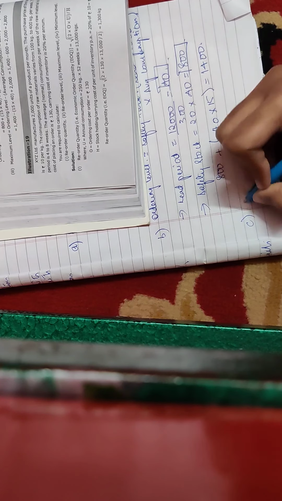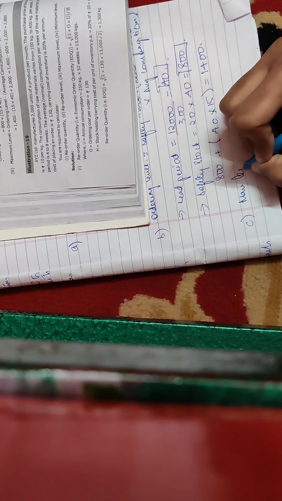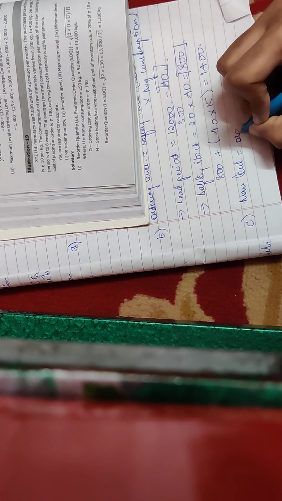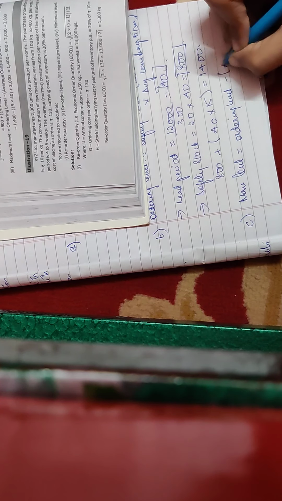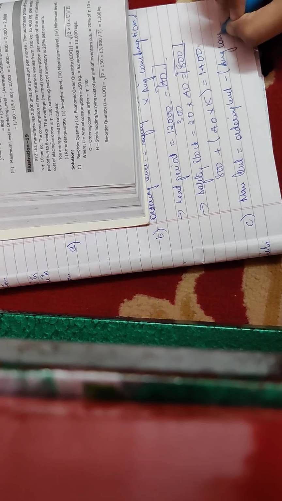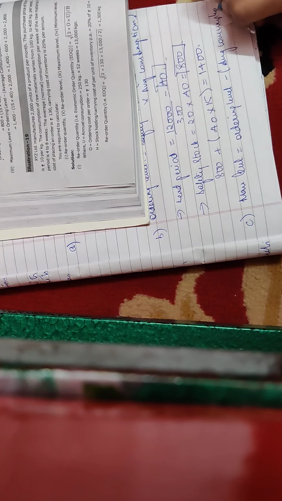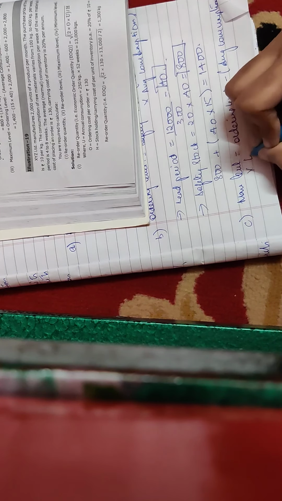Next you have to calculate your maximum level. To calculate your maximum level, it is ordering level minus average consumption into lead period plus reorder quantity.